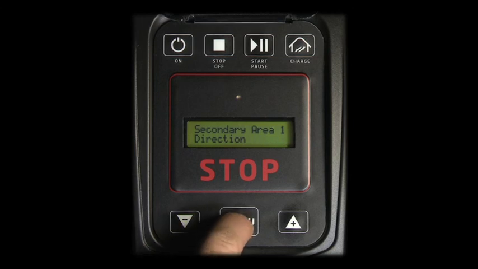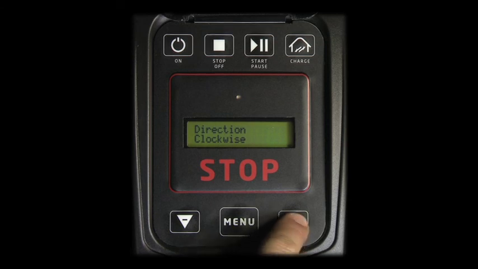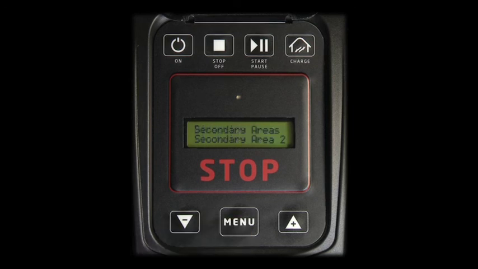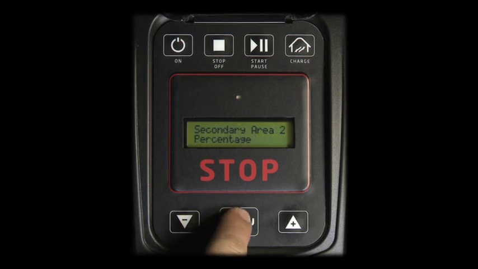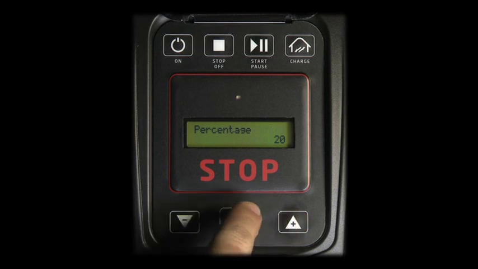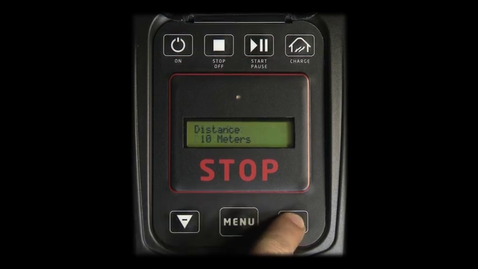Press Menu to access direction. Use plus to set the clockwise or anti-clockwise direction the robot has to run on the wire to reach the secondary area. Press Menu when set. Repeat the same steps to program the work cycles for secondary area 2, if it is planned in your garden drawing.